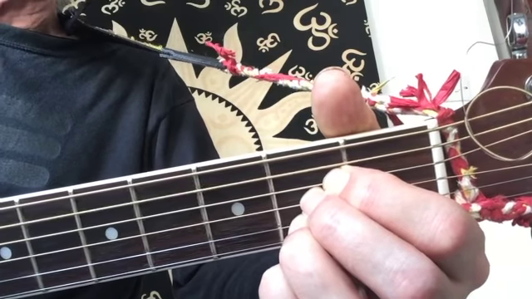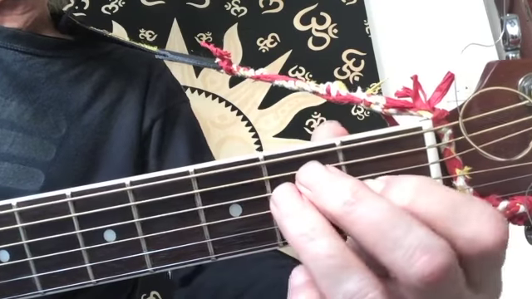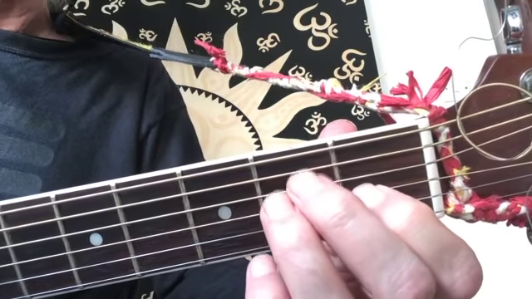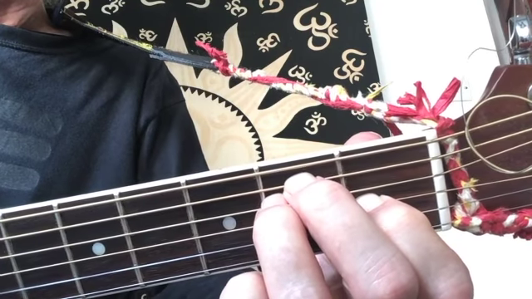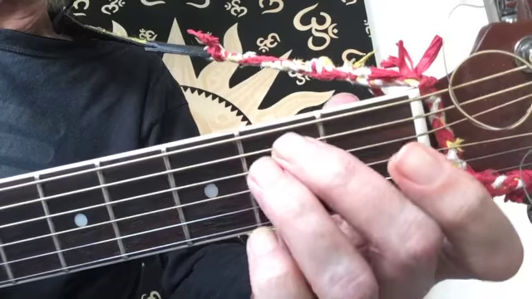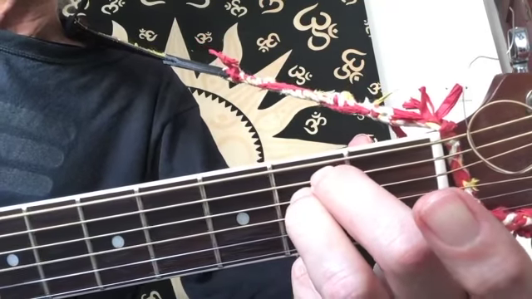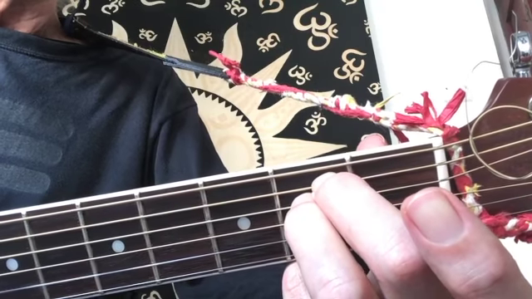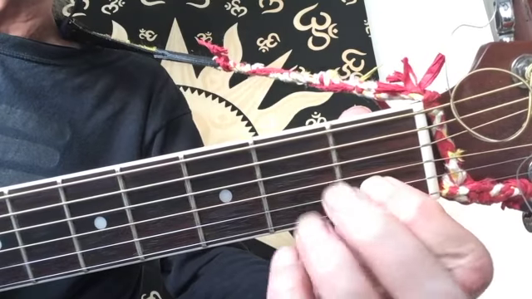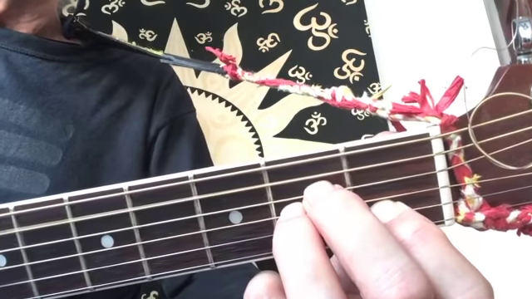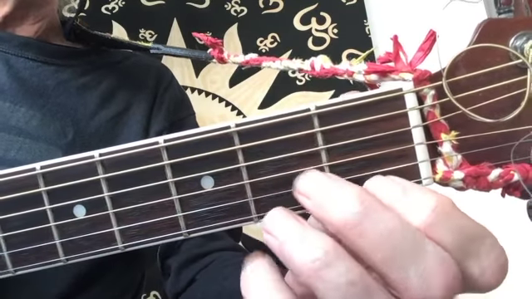It's actually hard for me to play it like this. There we go. An E chord, an E minor chord, an A minor chord, and a D minor chord.